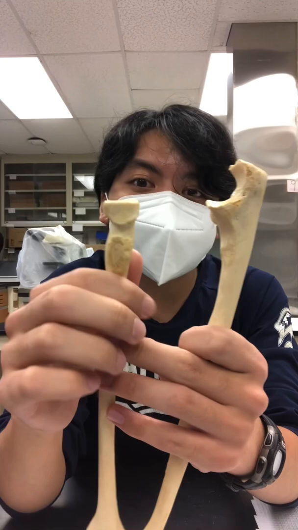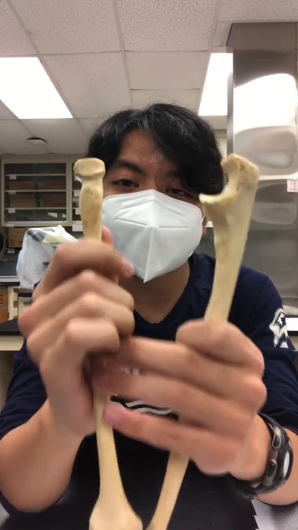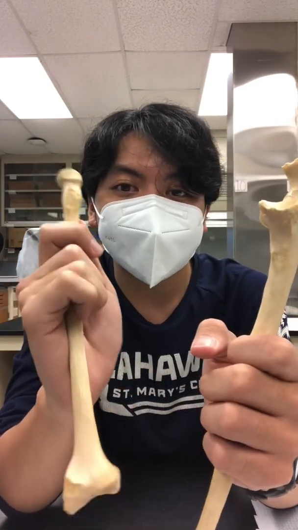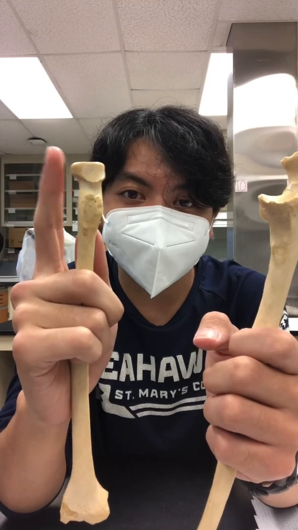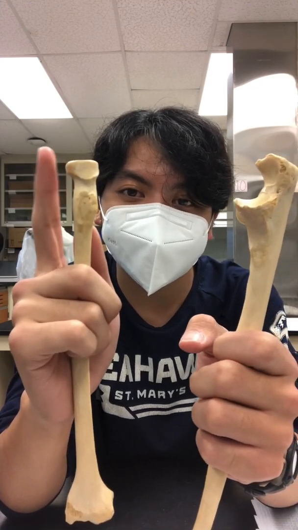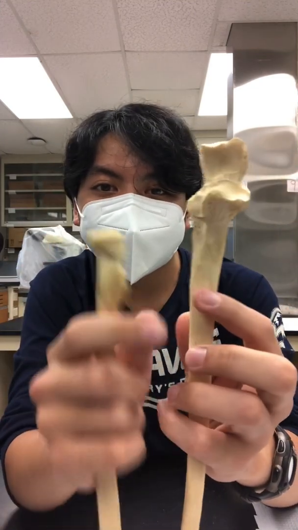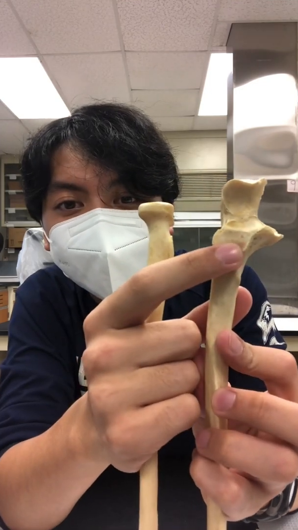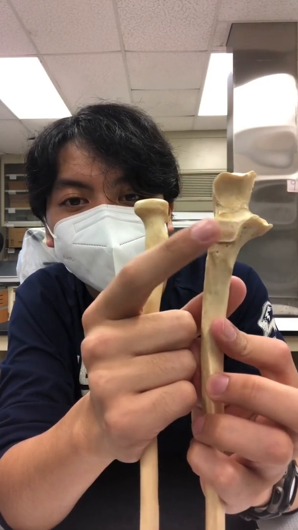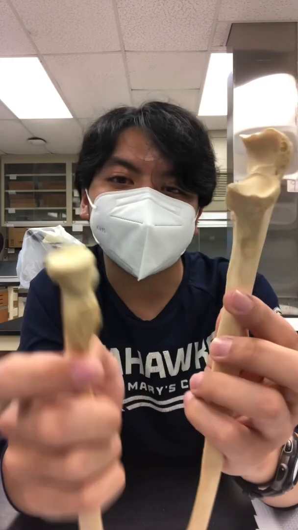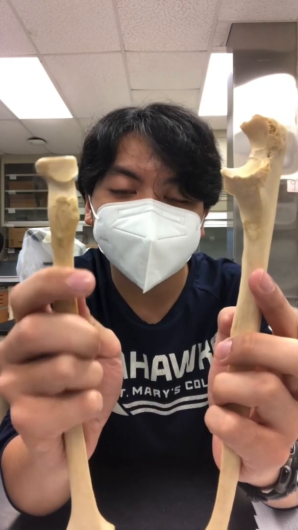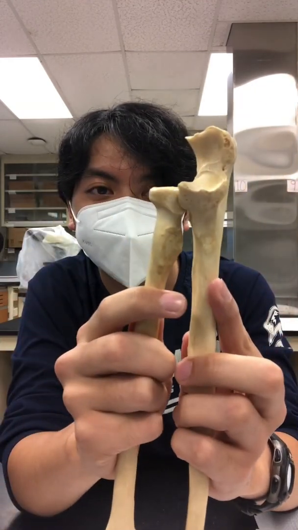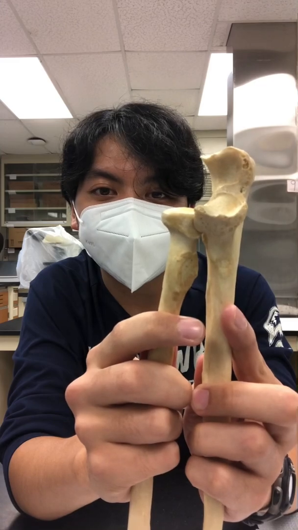This flat end is the head of the radius, and because it's closer to the center of your body, this is going to be a proximal head. So this is the proximal head of the radius, and it fits nicely into this notch of the ulna. This is called the radial notch of the ulna. So the head of the radius fits right into the radial notch of the ulna.